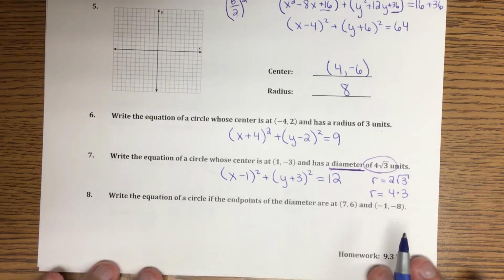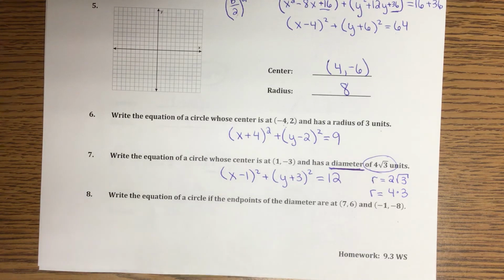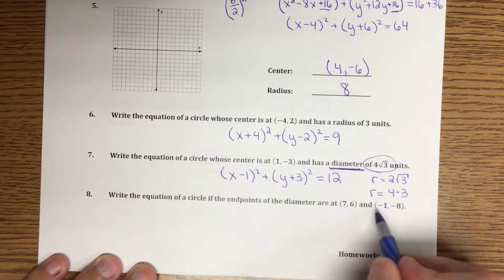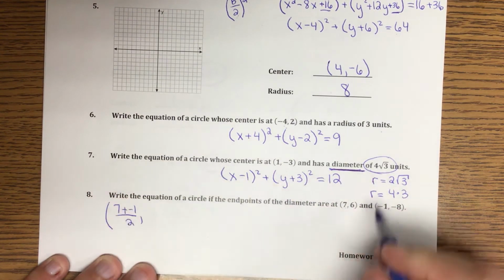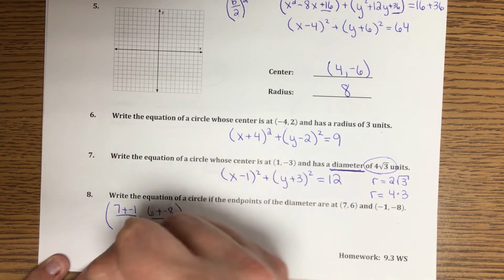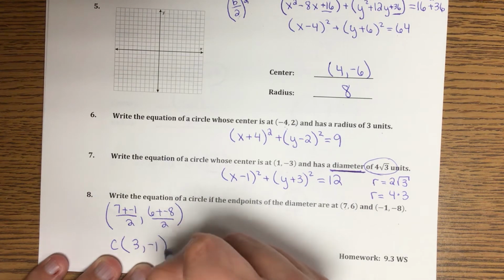And so number 8 says, write the equation of a circle if the endpoints are (7, 6) and (negative 1, negative 8). Well, if I have the endpoints of a circle, I should find the midpoint between these two endpoints, and that will give me the center. So I'm going to add up the x values, divide by 2. I'm going to add up the y values, divide by 2, and that will give me a center of (3, negative 1), I believe.